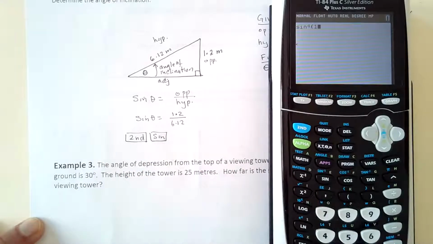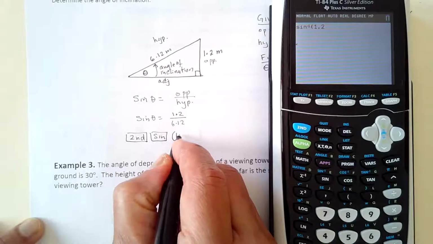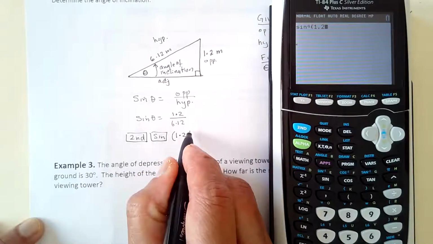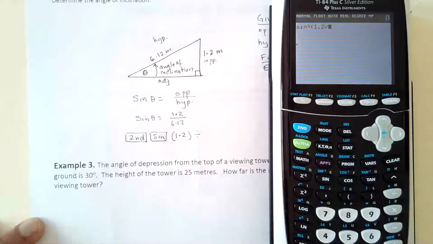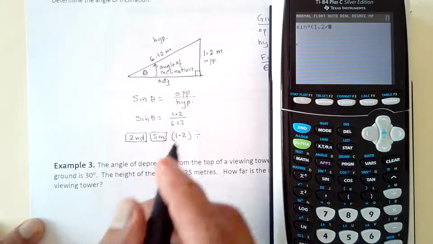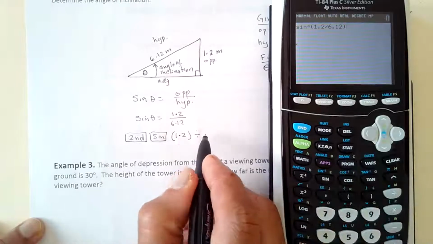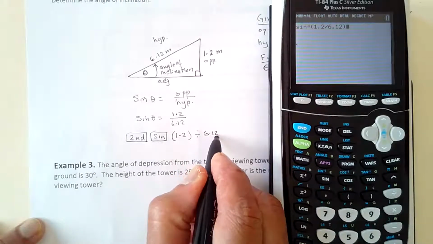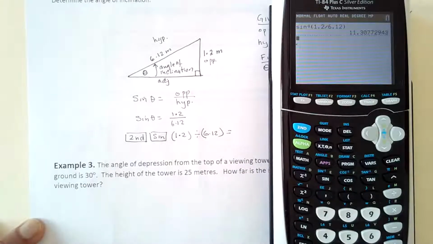Then it's 1.2, say my bracket here, 1.2 divided by 6.12, close bracket. Then I press my equal sign.